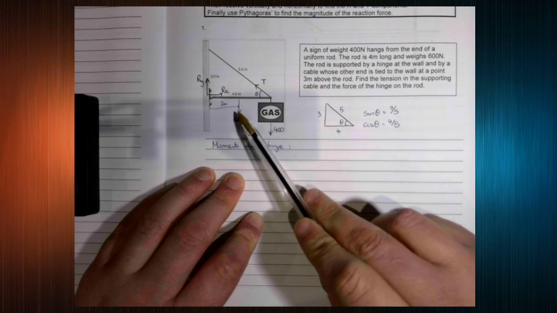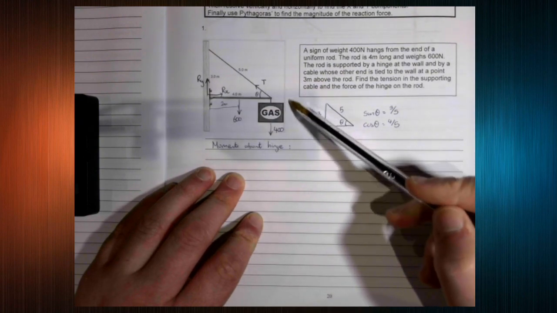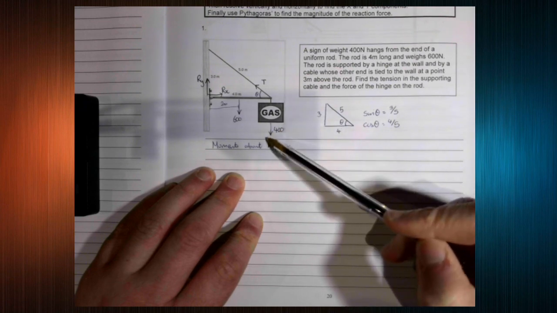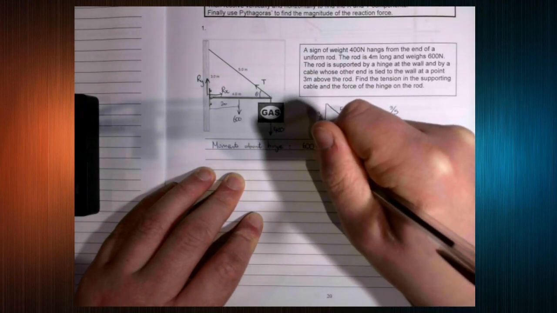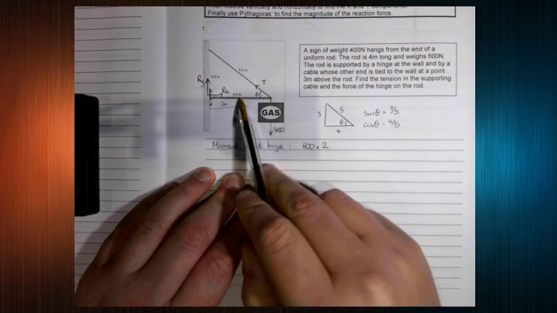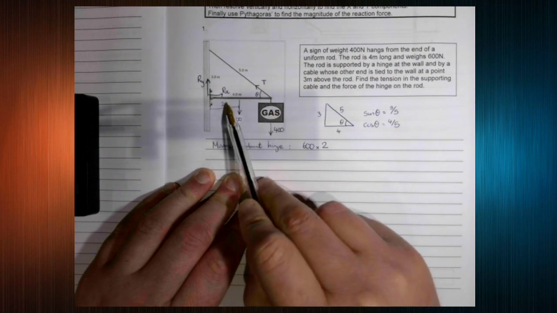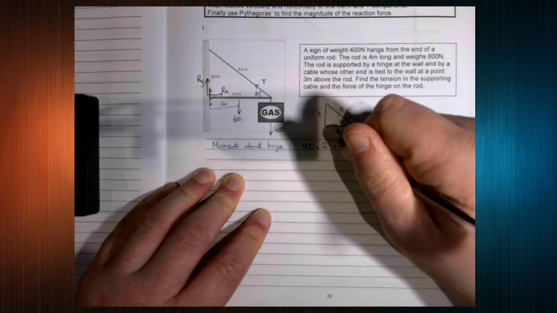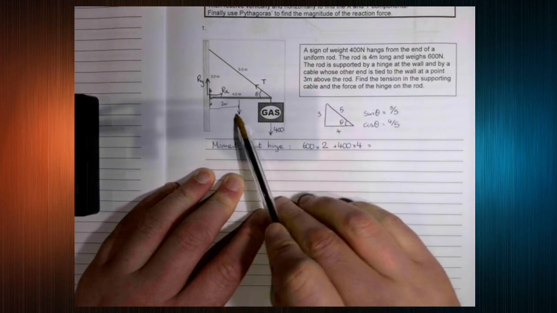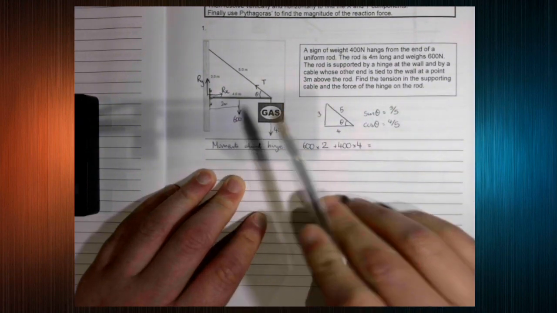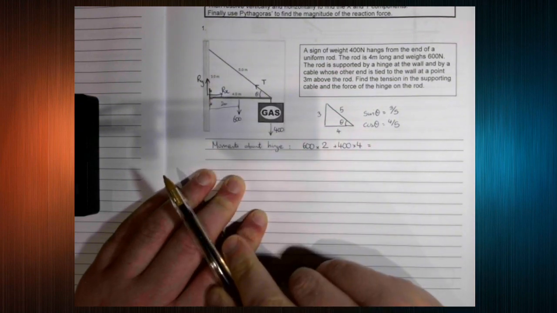We know, because we can see, that the two weights are going to cause a clockwise moment. So we've got 600 times 2, force times perpendicular distance, and 400 times 4. This is held in equilibrium, so we know the clockwise moments are equal to the anti-clockwise moments.